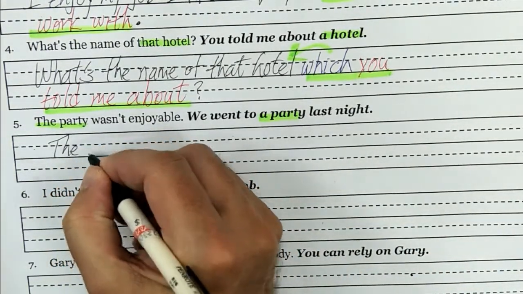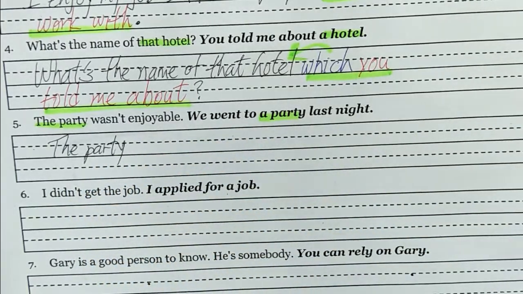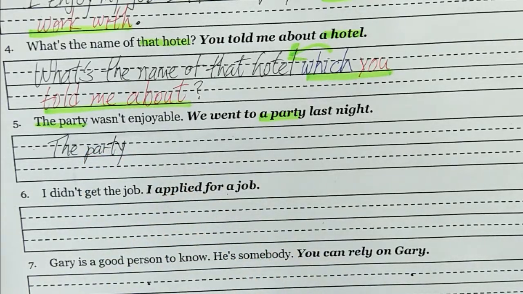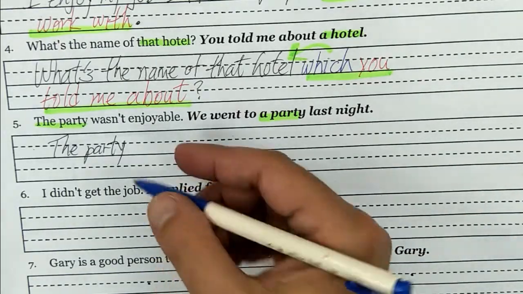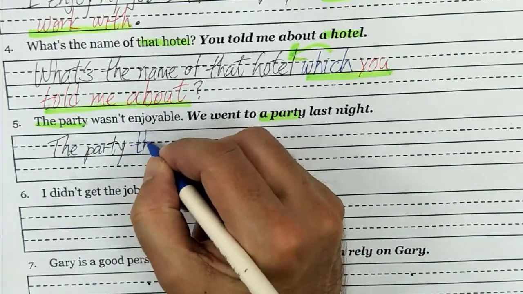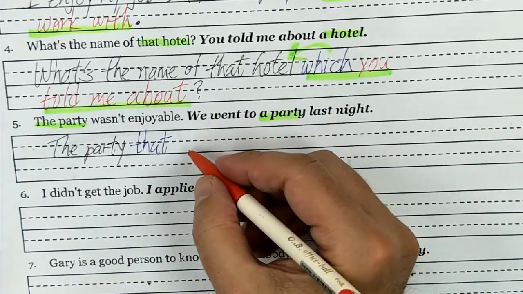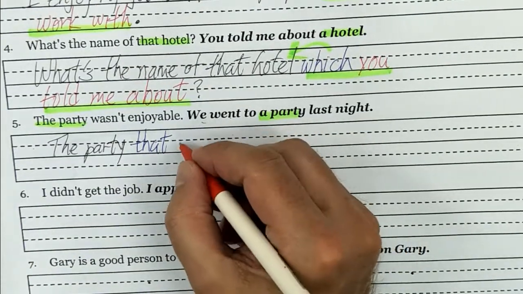The party. Remember, the adjective clause must stand behind the noun it is describing. The party. A party is an event. It's a thing. So we can use that. And we use the subject verb. That we went to.